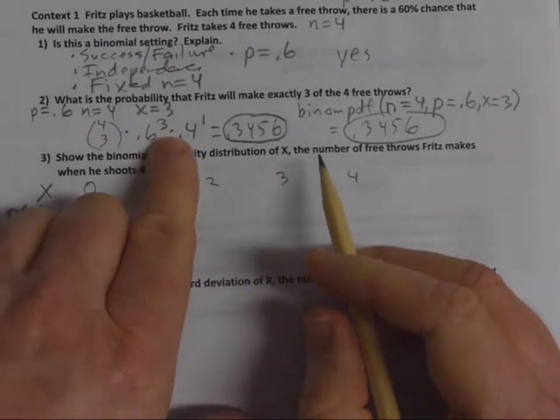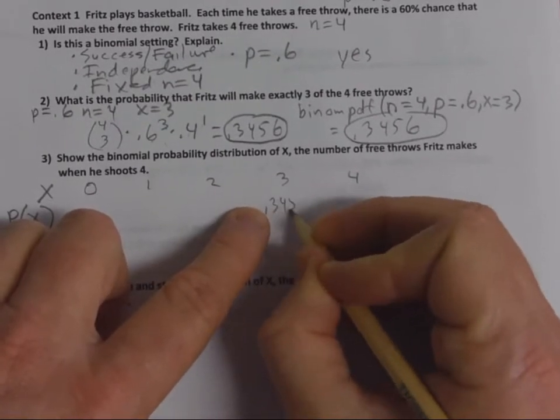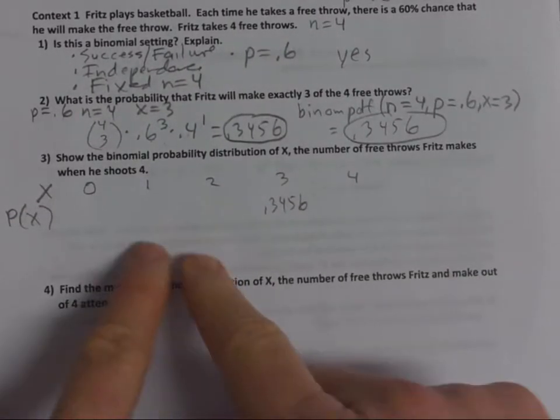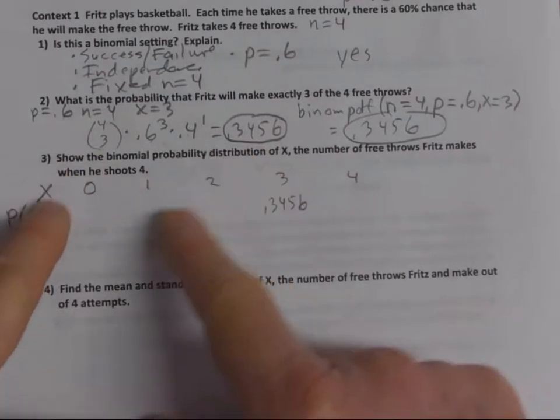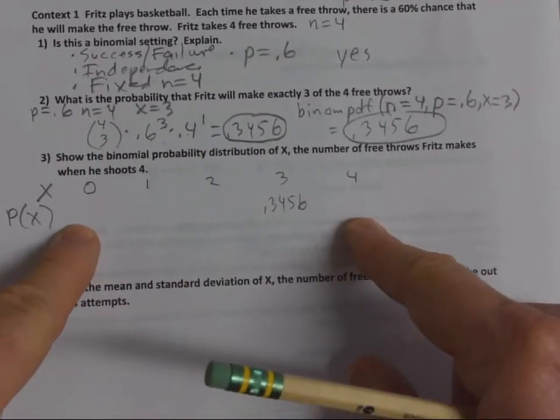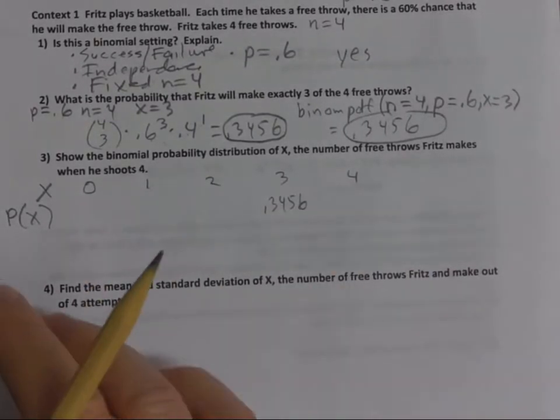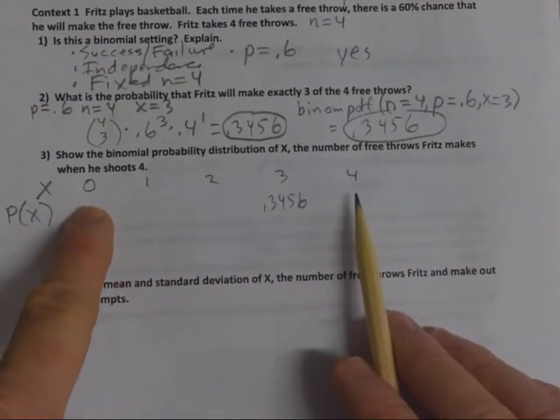Now, we already know that the probability of 3 successes is going to be 0.3456. So back in the day when we would just do this by hand, we would just have to do this 4 more times to, in essence, find these numbers. And you can still do that, and you need to know how to do that. But I'm going to show you the shortcut of how to do this whole thing with your calculator.